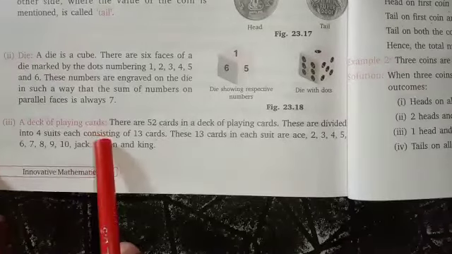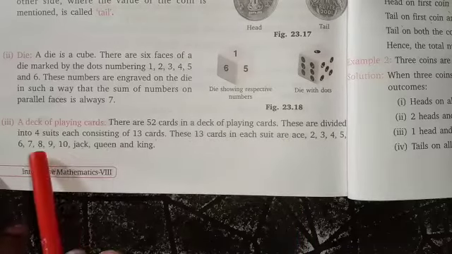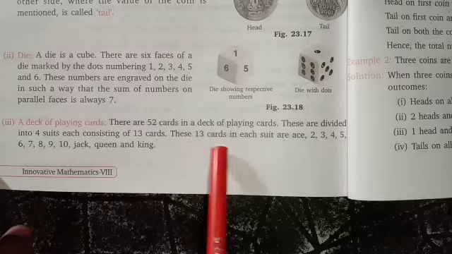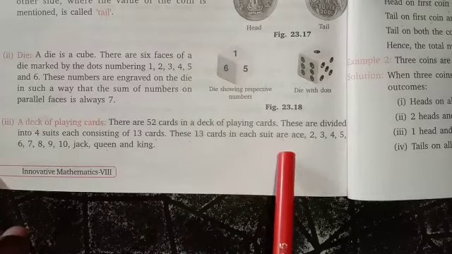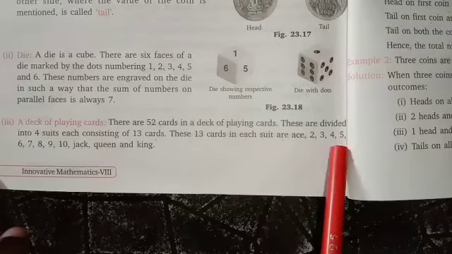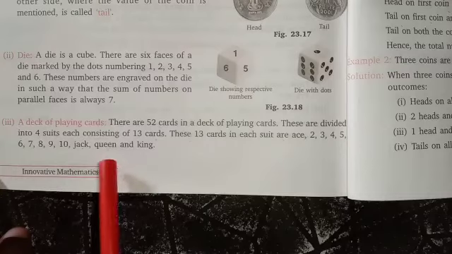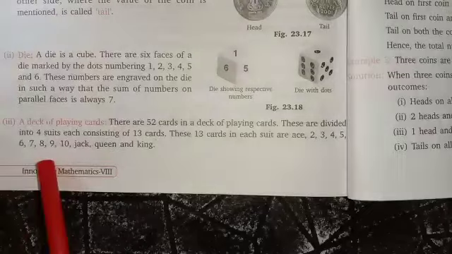Let's come to the card. A deck of playing cards. There are 52 cards in a deck of playing cards. These are divided into 4 suits, each consisting of 13 cards. The 13 cards in each suit are: Ace, 2, 3, 4, 5, 6, 7, 8, 9, 10 number cards, Jack, Queen, King. That means King, Queen, Jack, Ace card and number cards 2 to 10. Here is the division of cards.